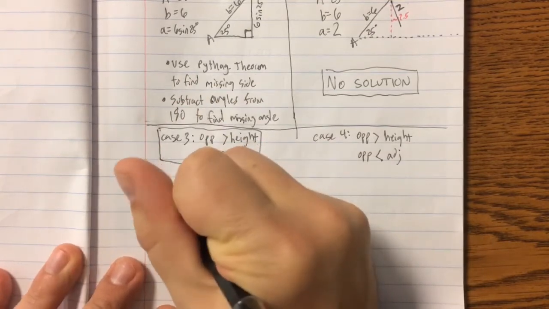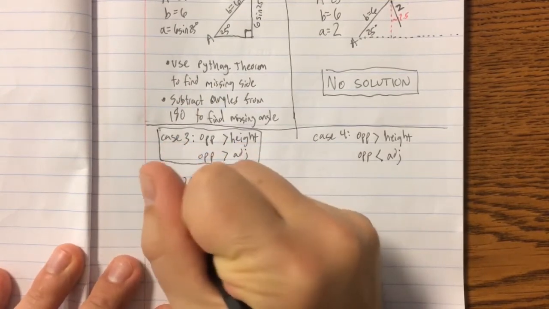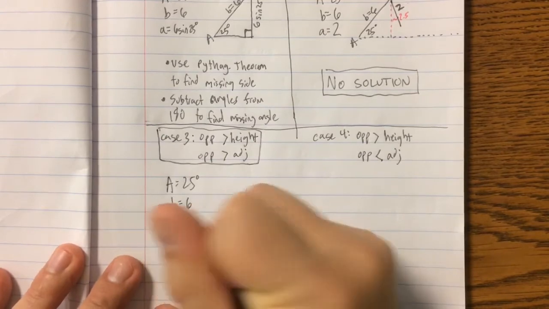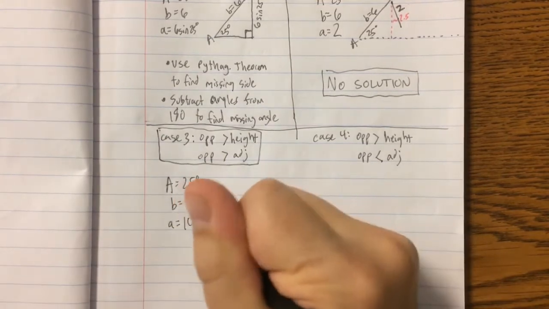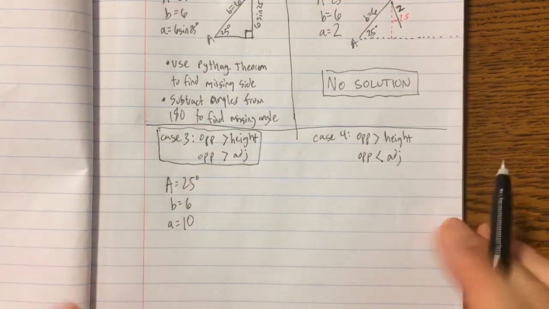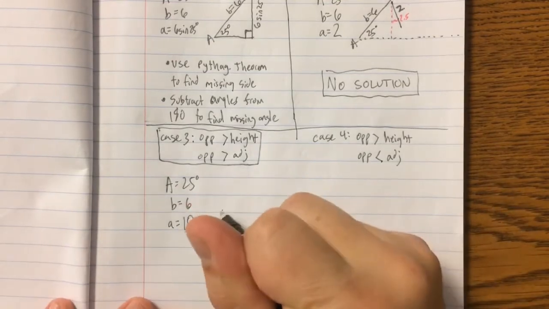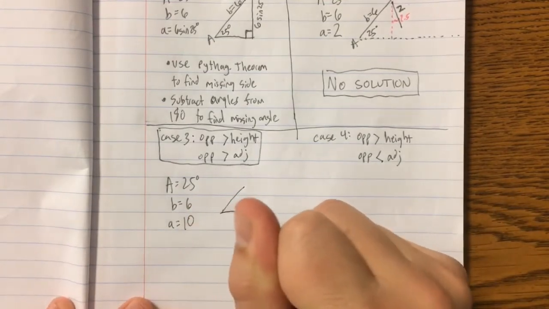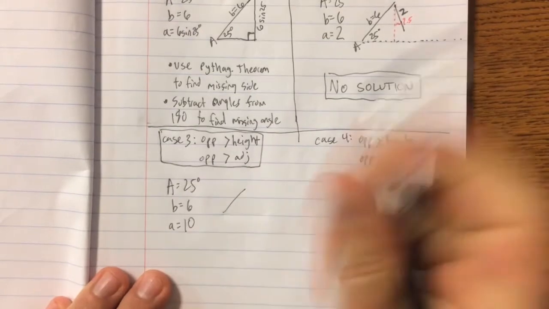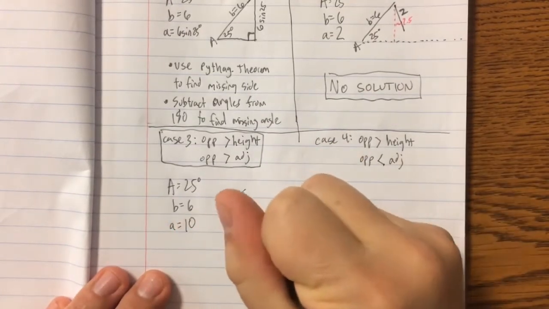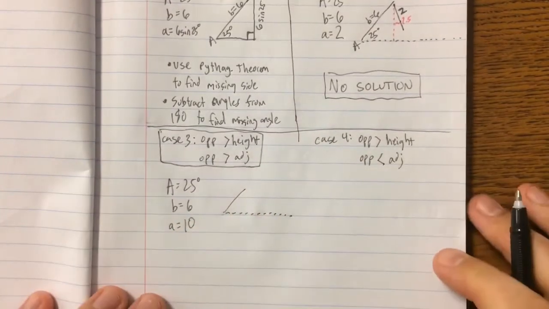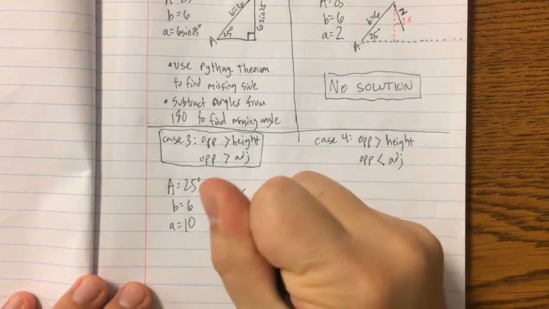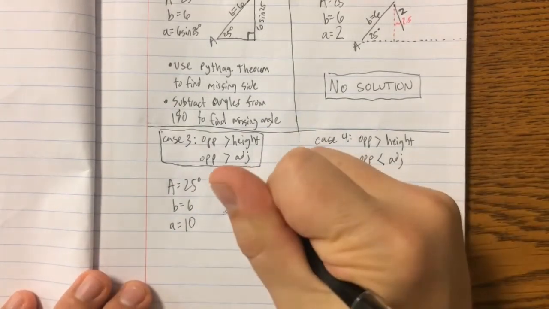So we've got, let's say angle A is still 25 degrees, side B is 6, and we'll say side A is something really big like 10 or bigger. What happens in this case, we've got this lower side, this unknown side. I'll just do a dotted line here because we don't really know how long that is. We know this is 25 degrees. We know this is 6.